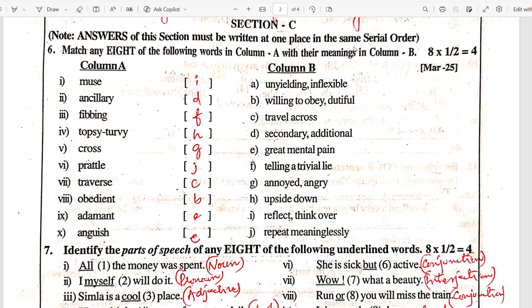Let's discuss section C. Answers to these questions must be written in one place in the same serial number order. Match any 8 of the following words in column A with their meanings. 10 are given, and we have to write only 8. Muse, which means reflect and think over. Next, ancillary, which means related to secondary, additional. Fibbing, F, telling a trivial lie. Fibbing is given in the textbook.